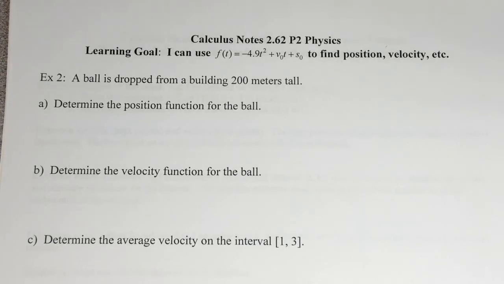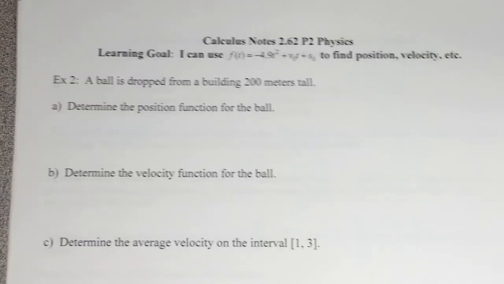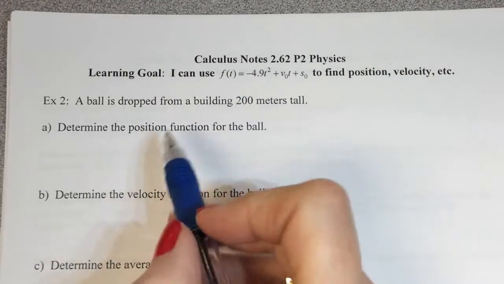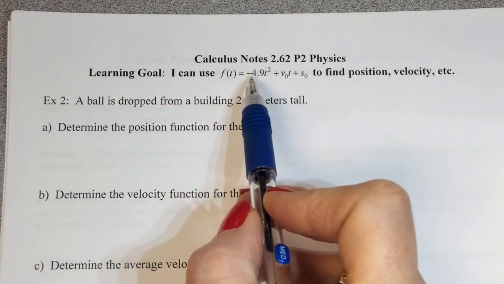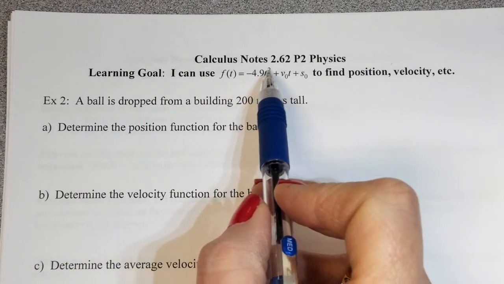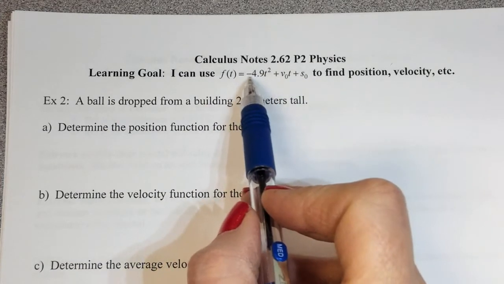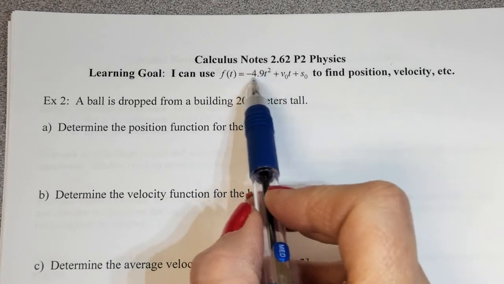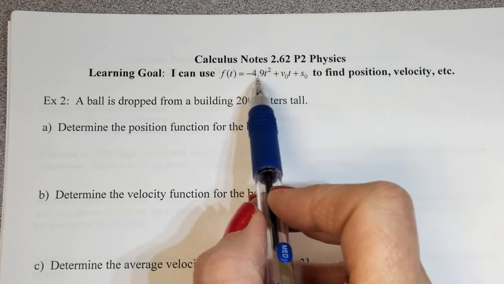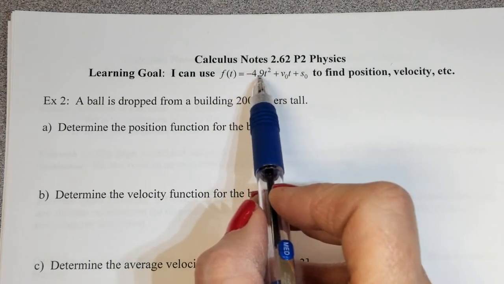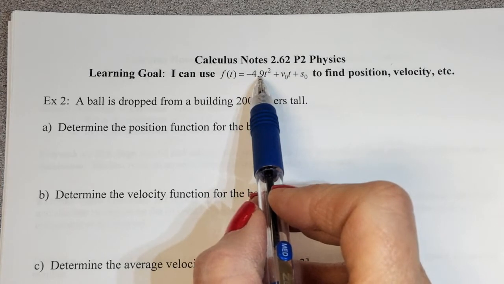We're looking at Calculus Notes 2.62 P2 Physics, continuing our conversation about physics and calculus and how they are related. So we have this formula, negative 4.9 t squared plus v sub o t plus s sub o. Recall that negative 4.9 is the coefficient we use when we are talking about meters. We use negative 16 as the coefficient if we're talking about feet.